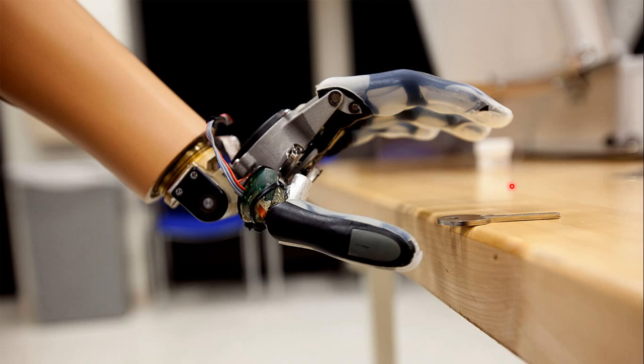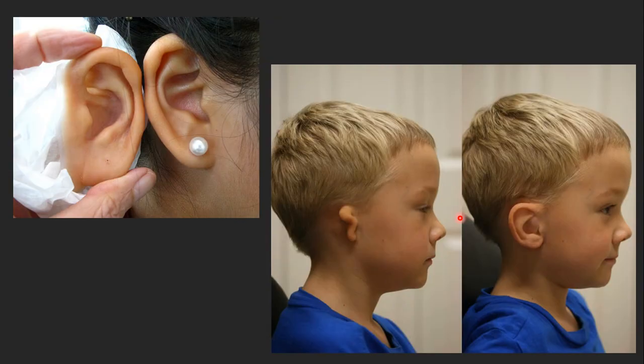This one over here shows you another example. This is also a prosthetic device. This is another prosthetic hand, and this one can pick up something like a key. This key is a very small object. You really need this hand to be very fine-tuned in order to pick up a small object like this.